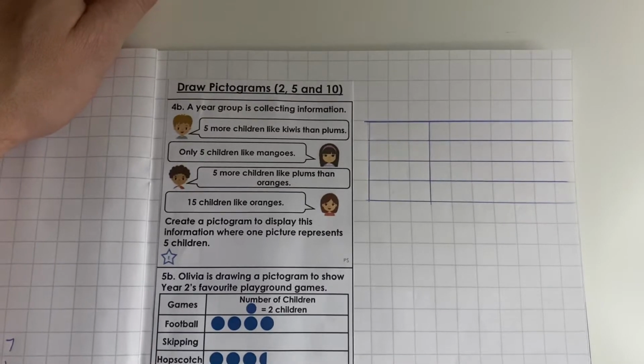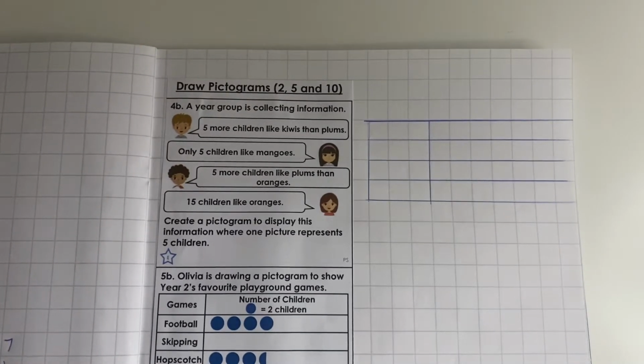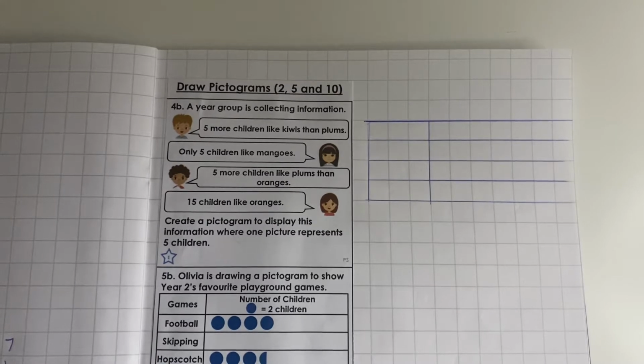Good morning, children. This lesson is for children who are working in the pyramid group. Please, before you start today's learning, do your starter, which again is numbers that can be divided by 2, 3, 5 and 10.